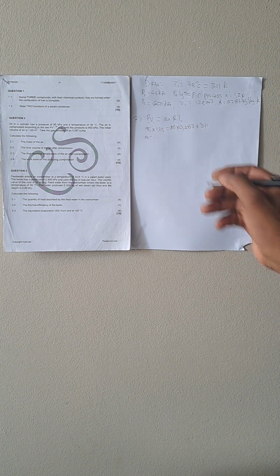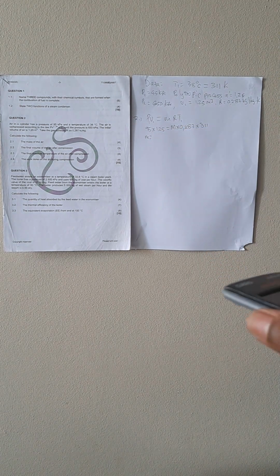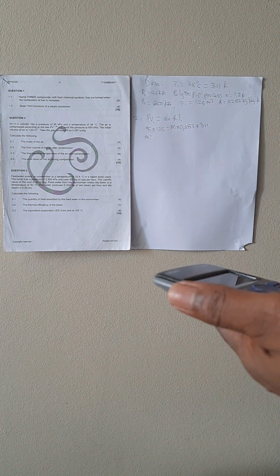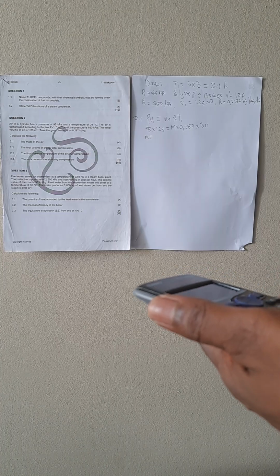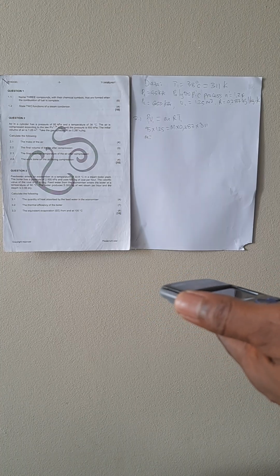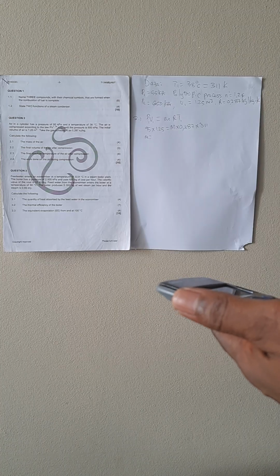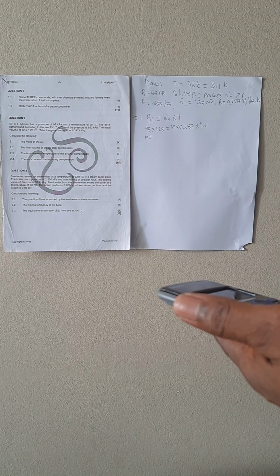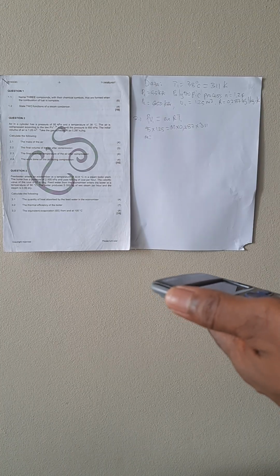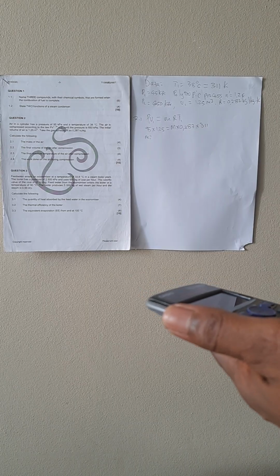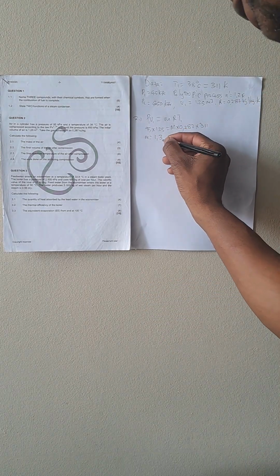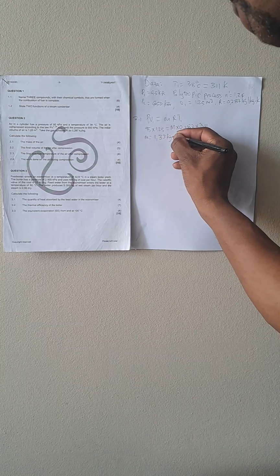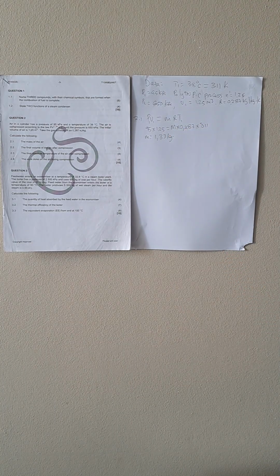So our mass becomes 95 times 1.25 over 0.287 times 311. We are getting 1.33 kgs. That becomes our mass.